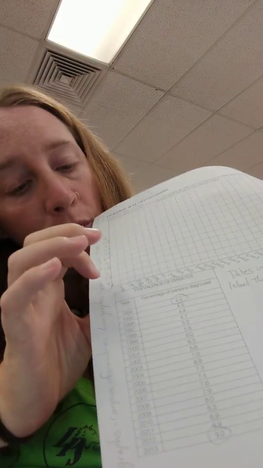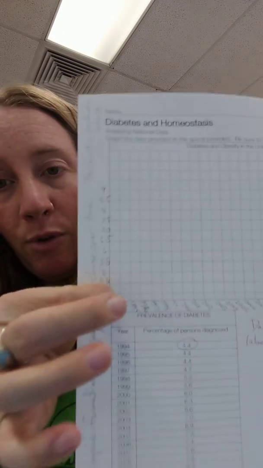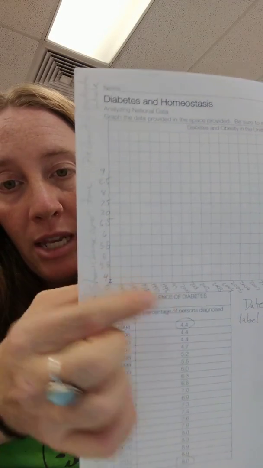So from there, you just need to match the date to the number. So I have my first year. Sorry, this is backwards for you. It's totally annoying, I know. 1994. And then it says 4.4. So I'm going to put a dot just below the 4.5. And I see for 1995 and 1996, it's the same thing. So I continue to make my dots.